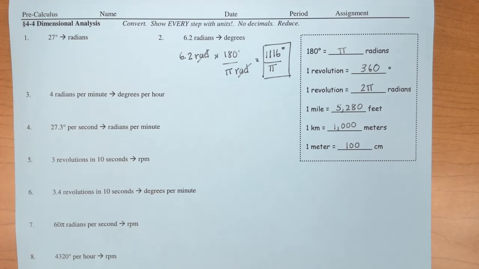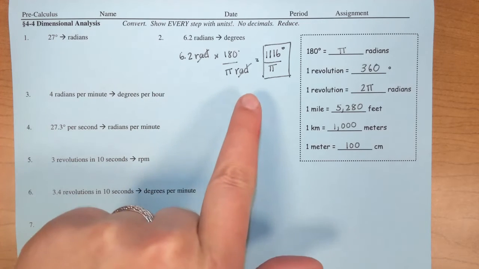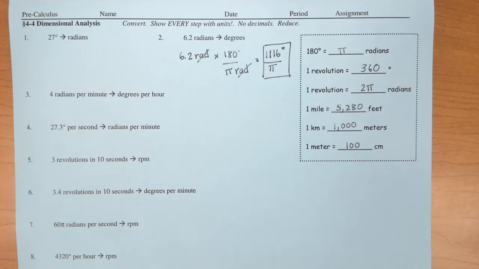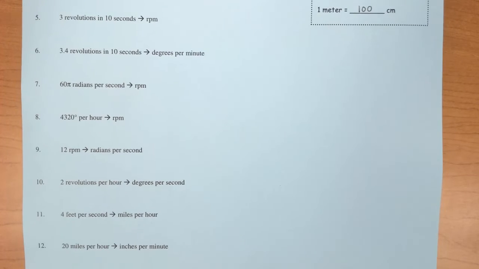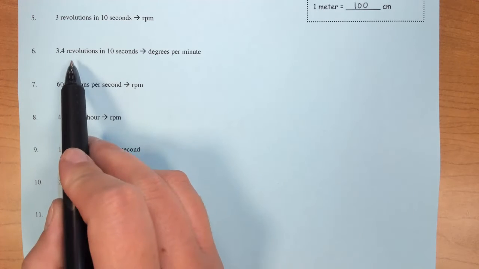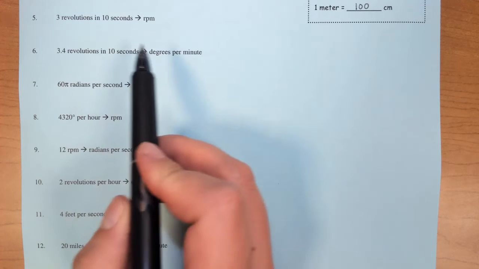Okay. When you guys are doing problems like this, I expect to see all of the work shown. So you want to show the cancellation of the units as well if you want to get full credit on these assignments. All right, let's do a couple more. Number 6. You guys find number 6. We want to convert 3.4 revolutions in 10 seconds to degrees per minute.